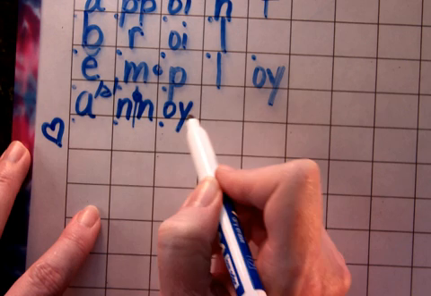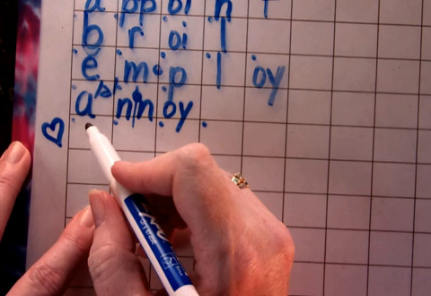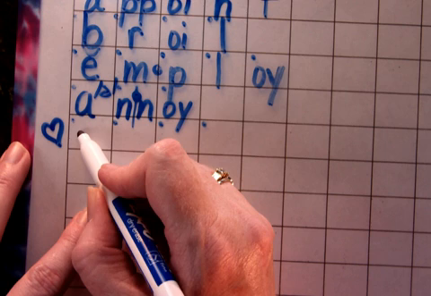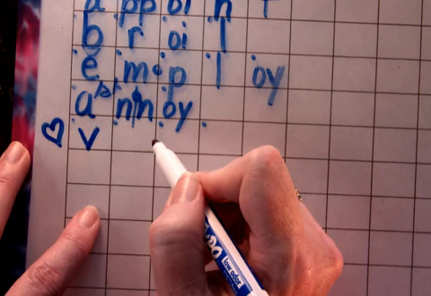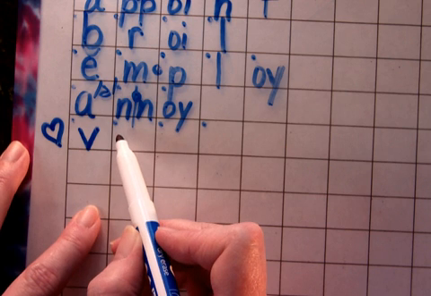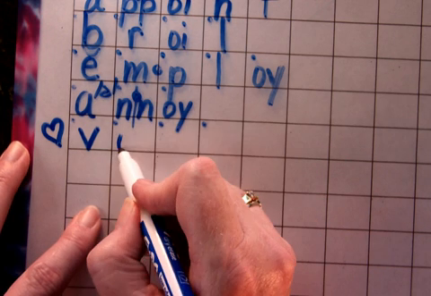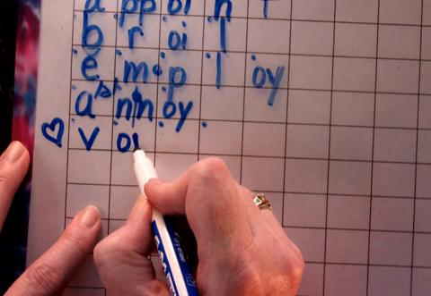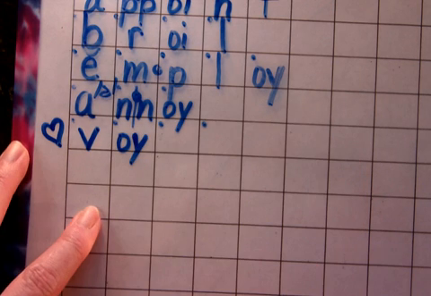Oy, j. The first sound is the V. Oi. Usually in the middle of the base word is O-I, but this word is spelled with an O-Y. Boy.